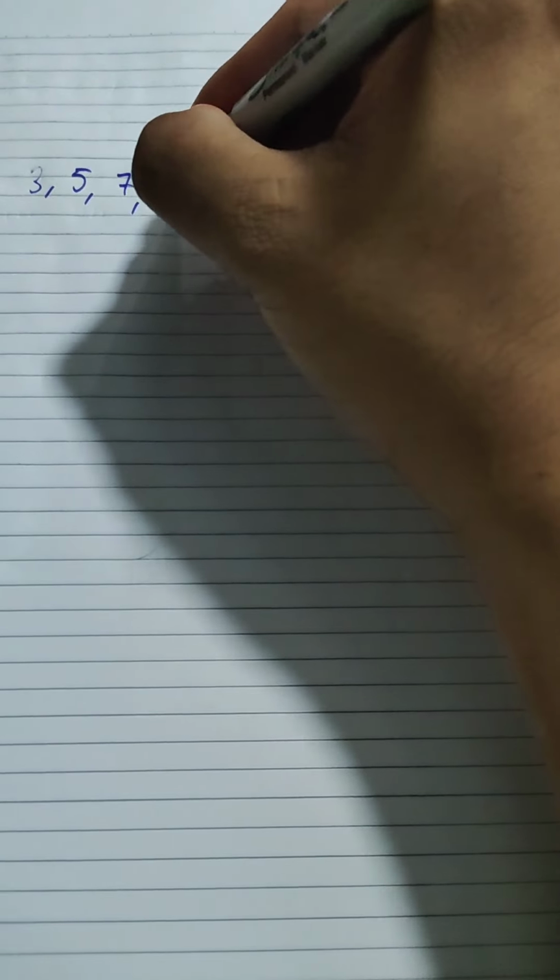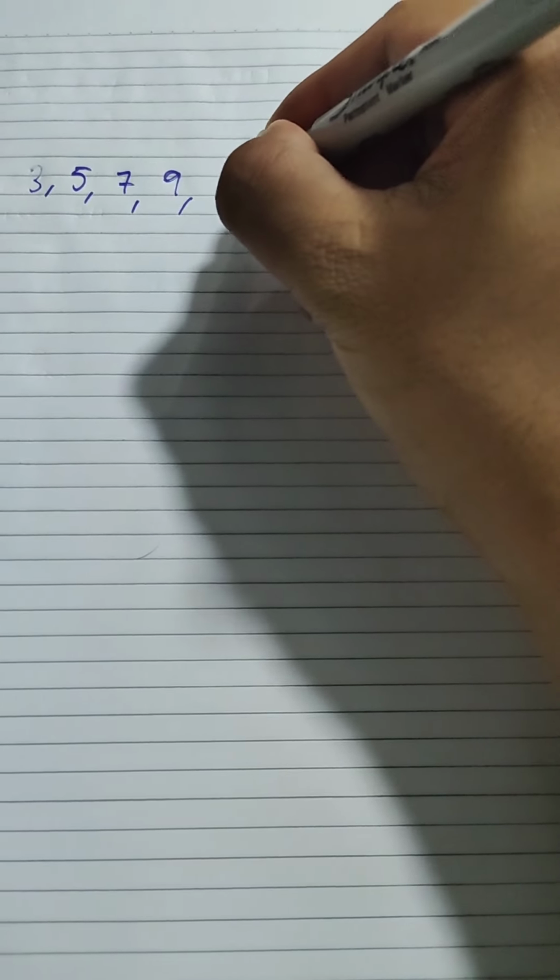The module says a sequence is a function whose domain is the set of consecutive positive integers, and the range of the function is called the trace of the sequence. How does it work? Suppose we have a sequence 3, 5, 7, 9. And let's say this is an infinite sequence.